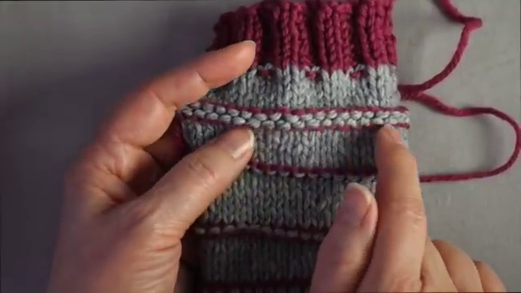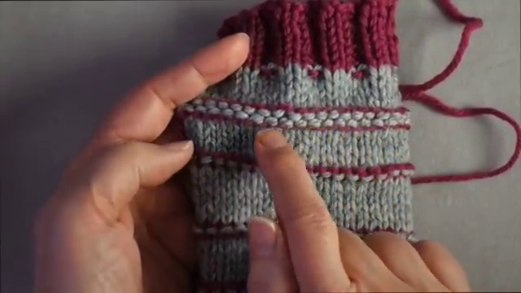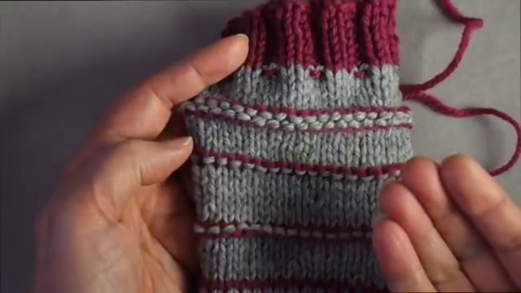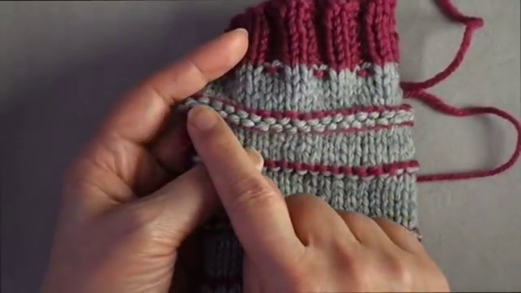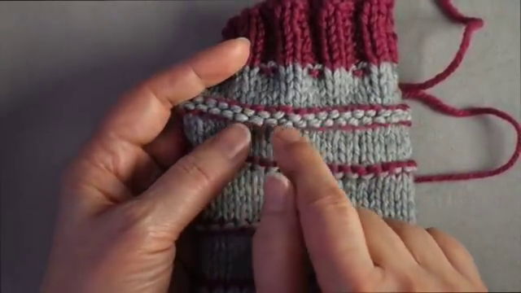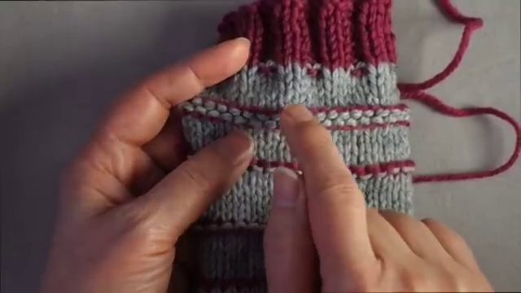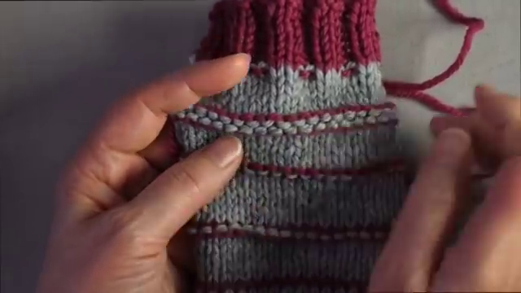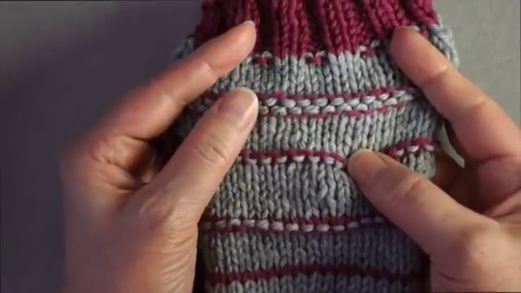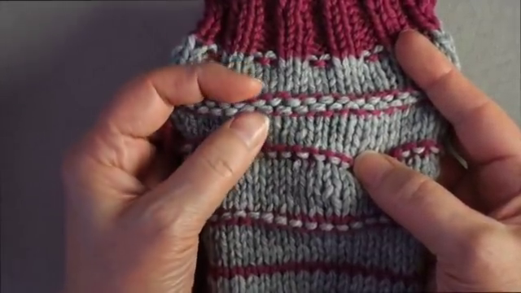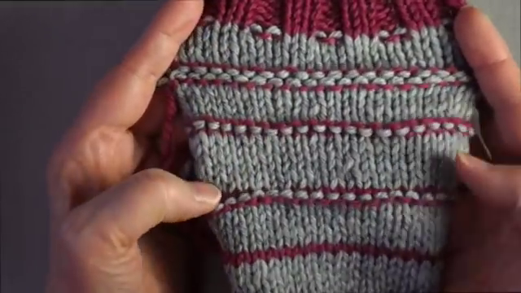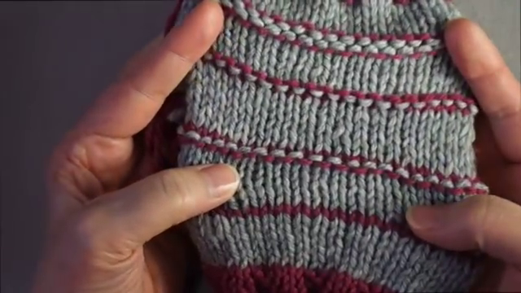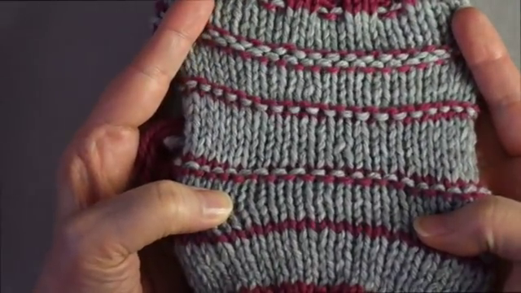So when I switched to the maroon, I was purling on the right side. It would be knitting on the wrong side. And then when I switched back to the gray, again, I have the purls on the right side of the work. It would be knit on the wrong side. So then you get this little wider band of texture that's framed by the maroon stitches. So you can get different effects deliberately if you want them.